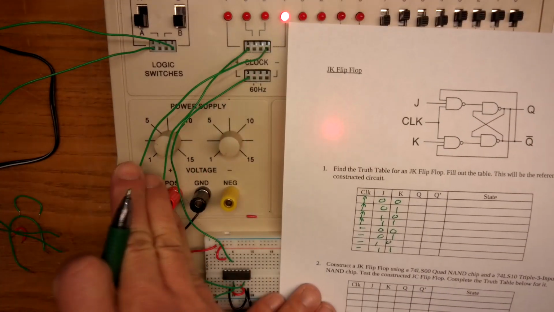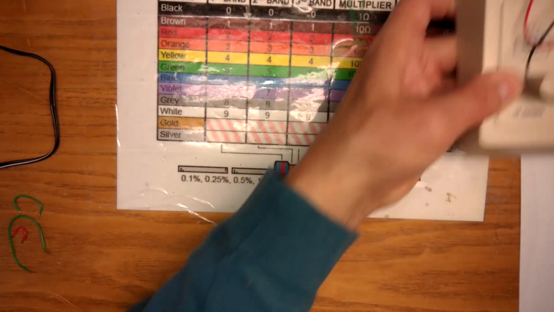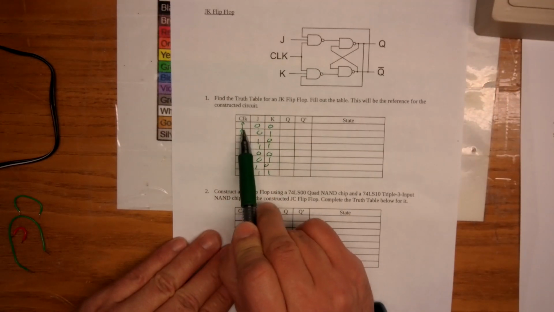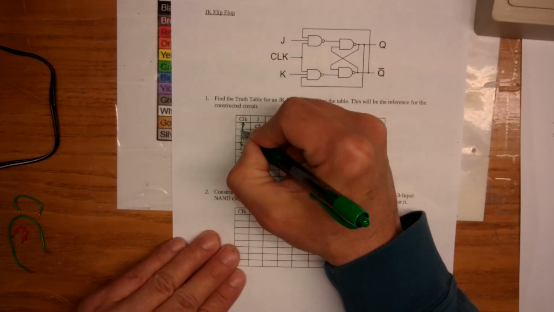When I'm here, I'll move those wires out of the way. In fact, I'm going to move the whole board out of the way. I should have done that. So what I did is I came down here and I said, hey, this is 0, 0. This is with the clock going high. Clock is, maybe you even want to just put 1 here because that's the way this will work.